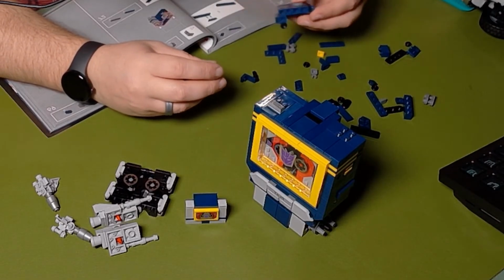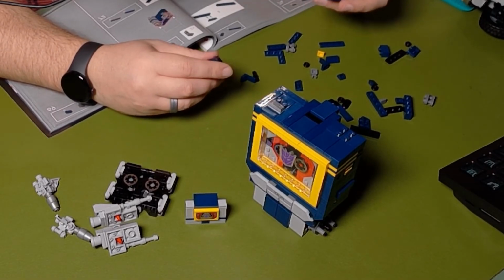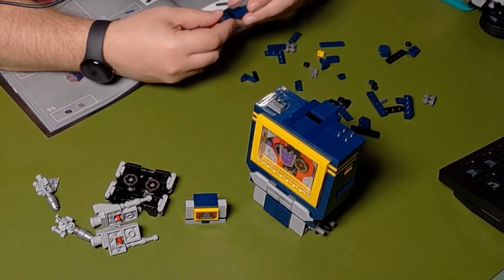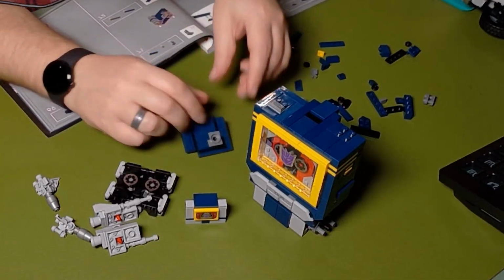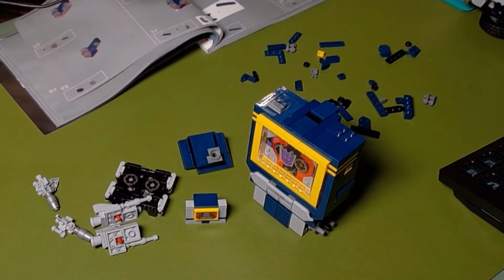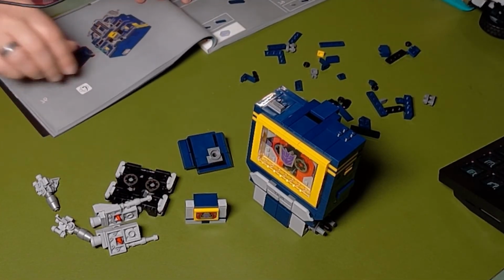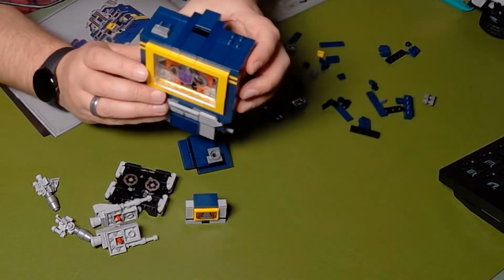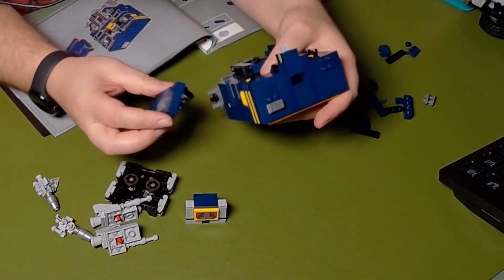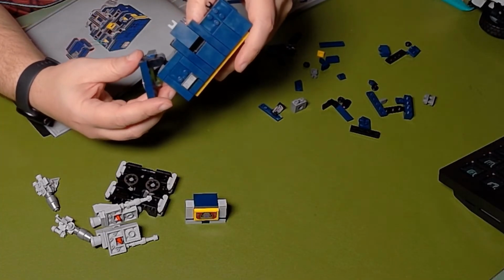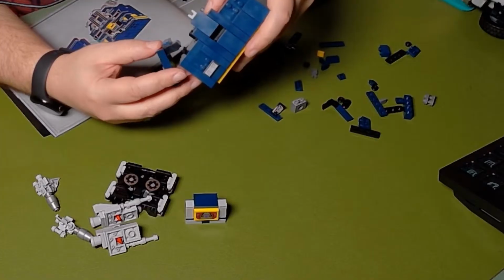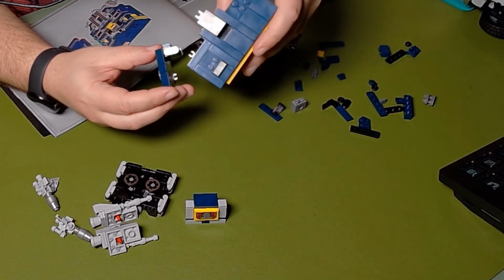Okay, now how am I orienting this? This way. So this goes here? Yes. Okay. And this goes on the back over on here.